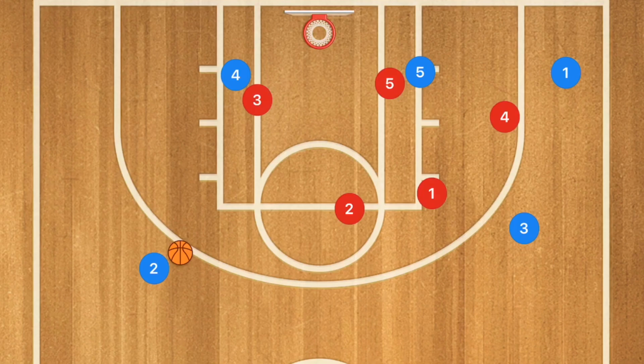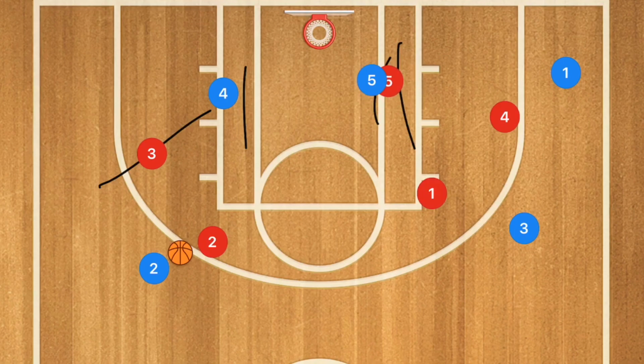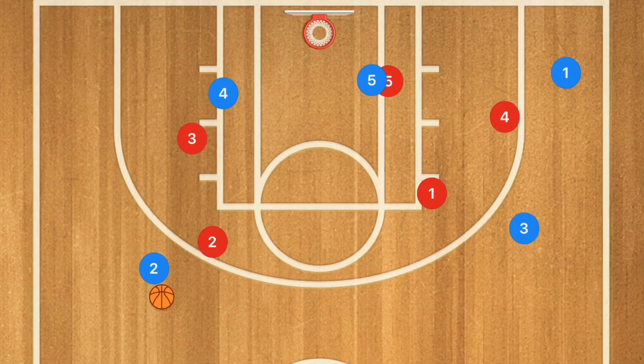What I want to see here is player 4 setting that screen on player 3 and player 5 setting that screen on player 5 red, and we're going to be seeing player 2 already running out and player 3 cutting off. Now, with player 5 setting that screen on player 5 red, we may have a quick pass down to player 4. Again, reading the defense, seeing what's happened, and then going from there. But if player 3 is cutting that off, then that's just not there.